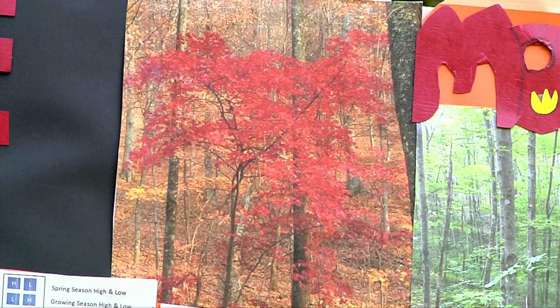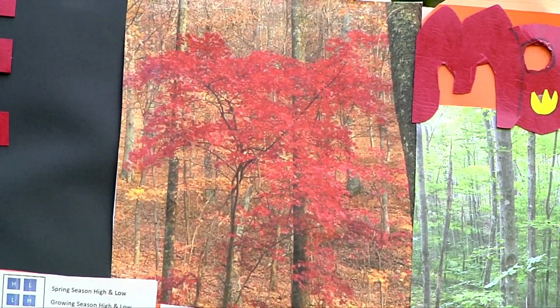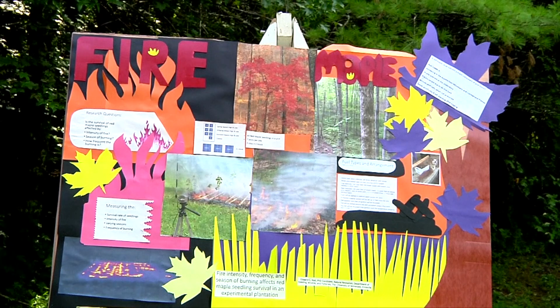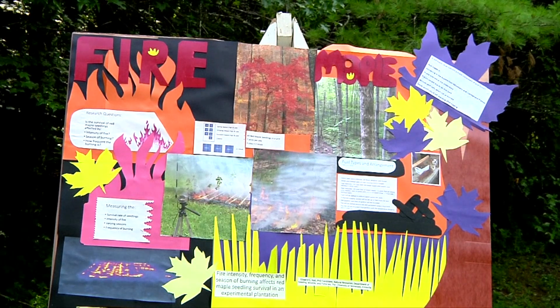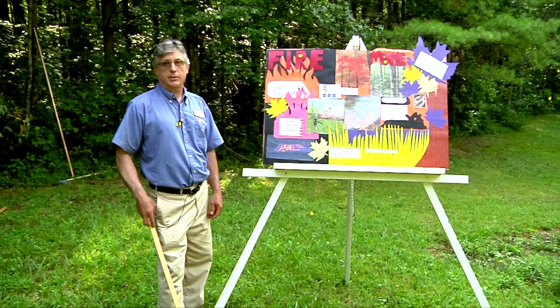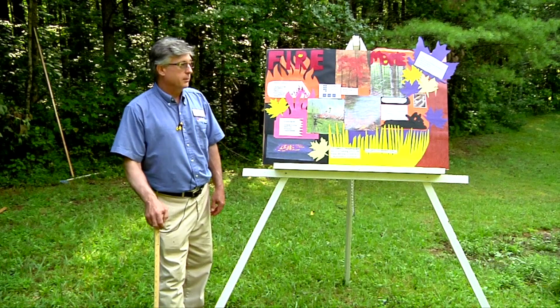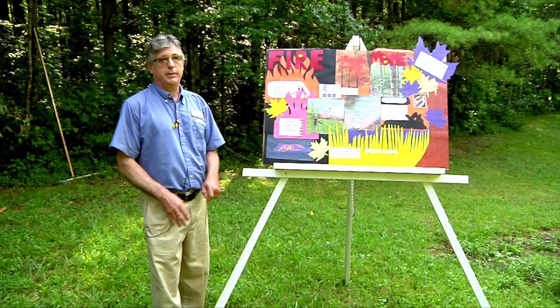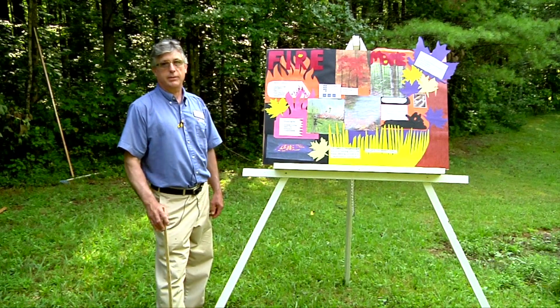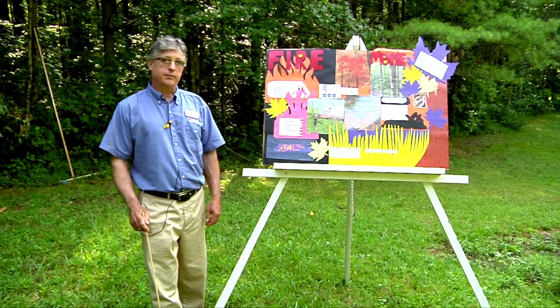It is one of the most brilliant colors in the fall season, and it is a common tree. It's classified as a softwood. This tree has become more abundant in the eastern forest over the last 150 years. The reasons for this are insect and disease outbreaks and the suppression of wildfire.